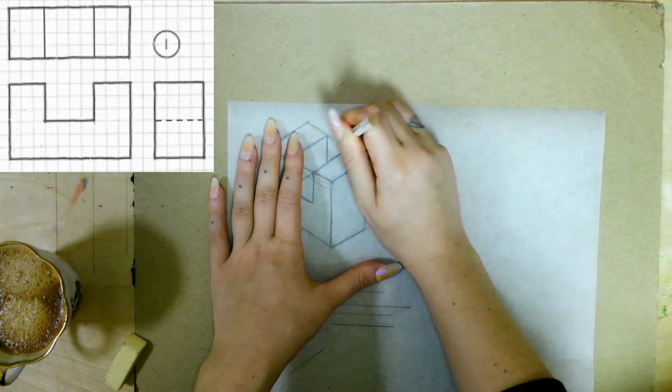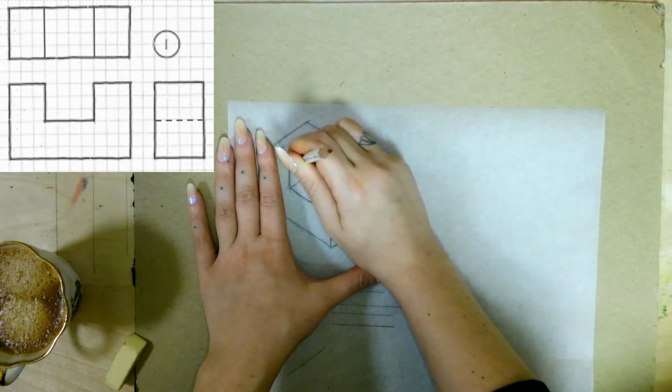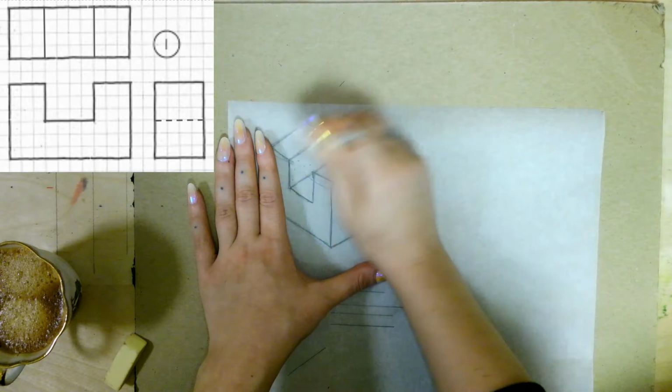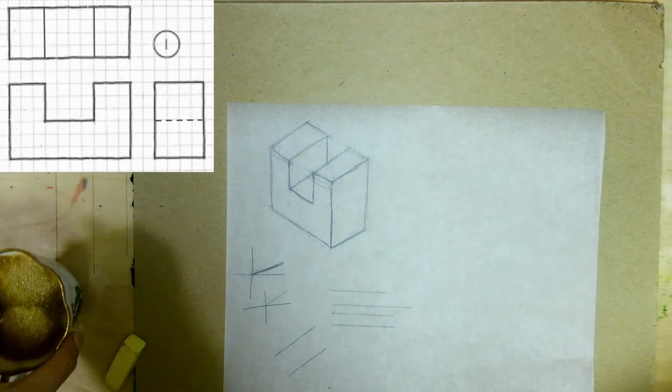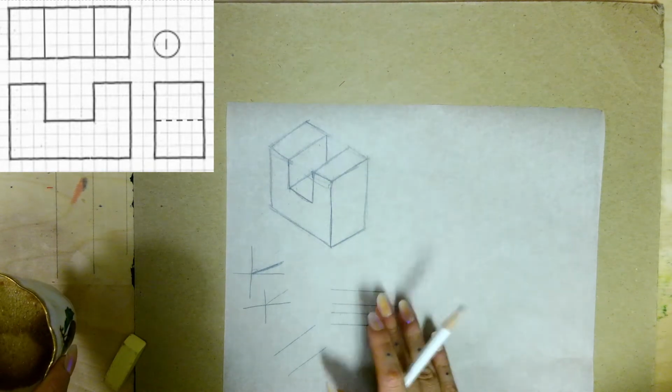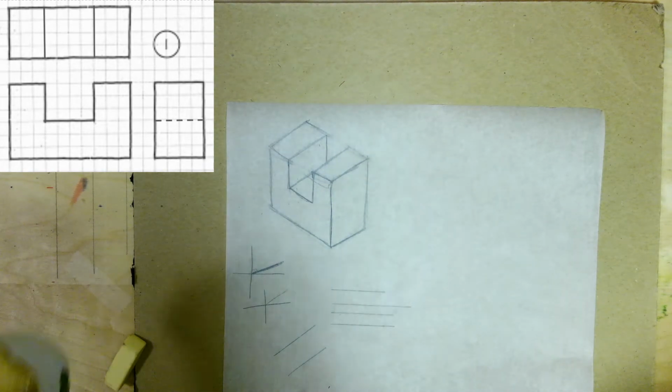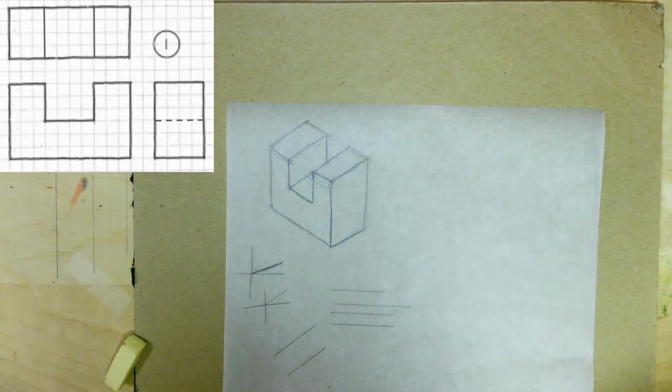And then again, a lot of times I won't erase guides. In this case I will, because I feel like those guides make it a bit more confusing for what this object is. And so here is this little slotted object as an isometric.